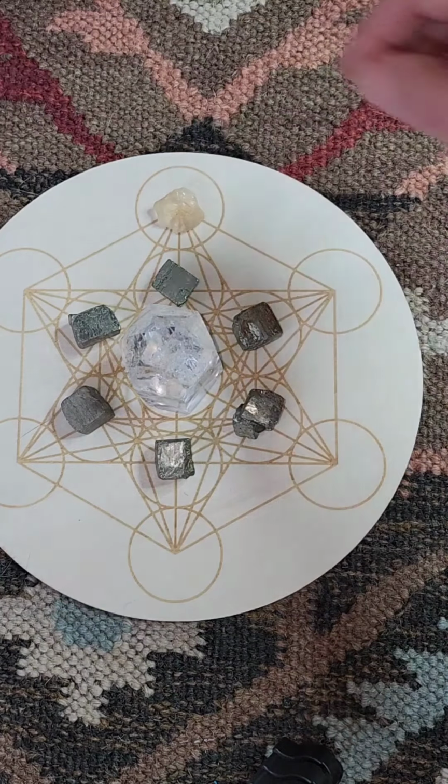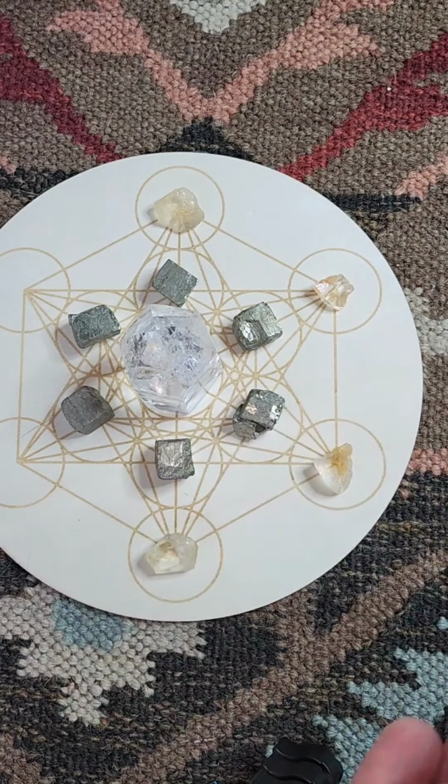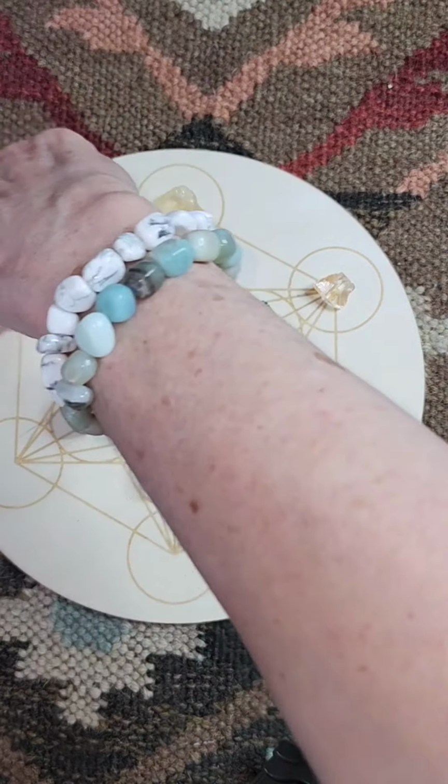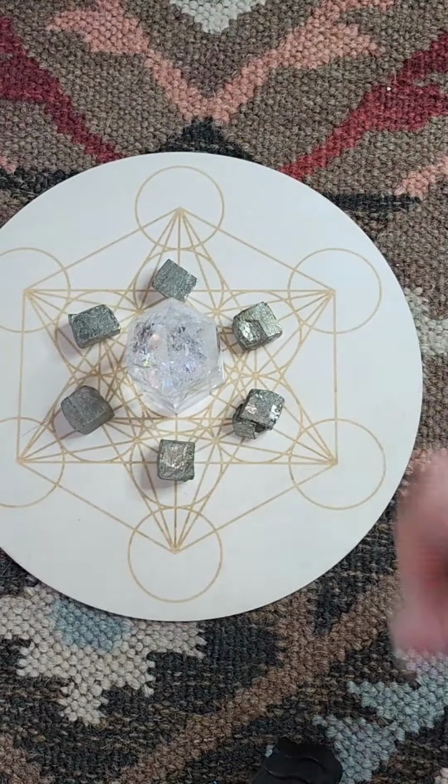First I'm going to put it on the outer ring and see how that works for me. And nope, that's not where I want it. That's not working for me. So let me try it in this cross section here.